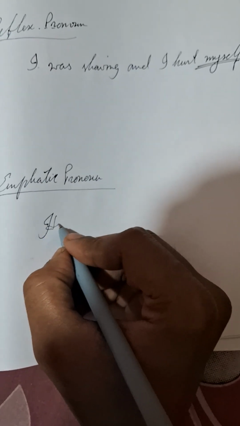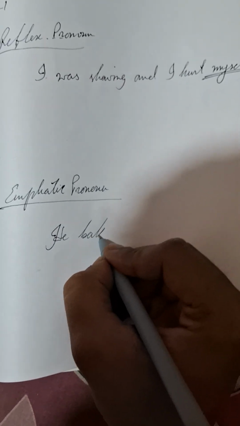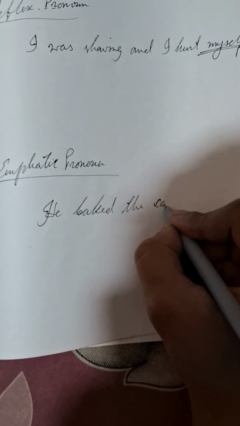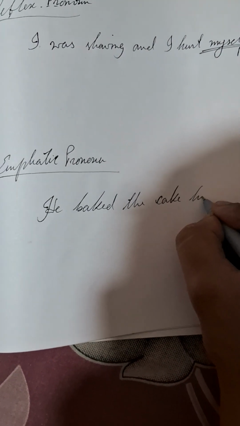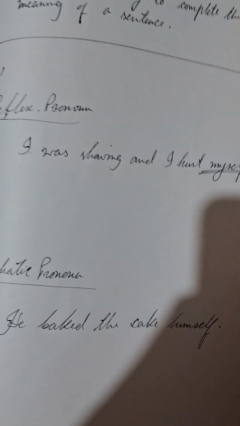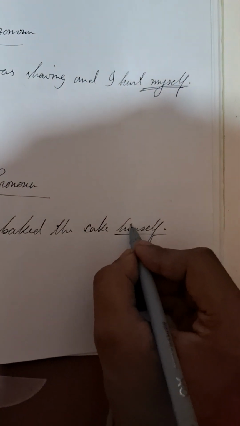He baked the cake himself. Himself is the emphatic pronoun here.